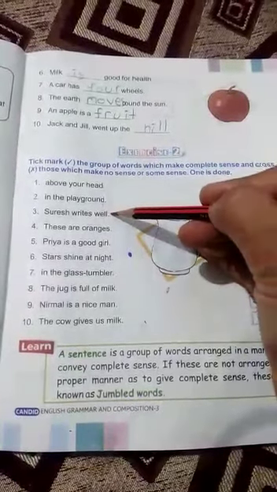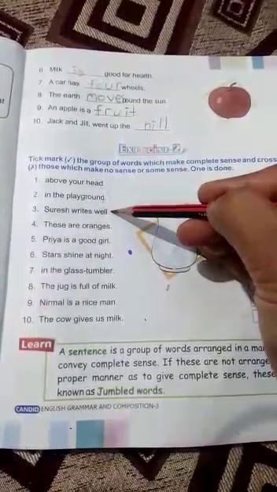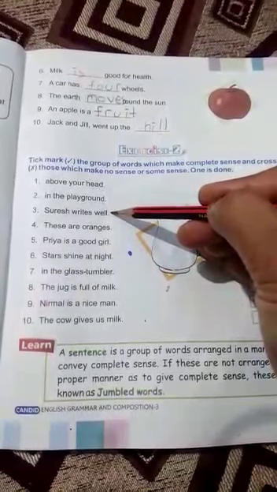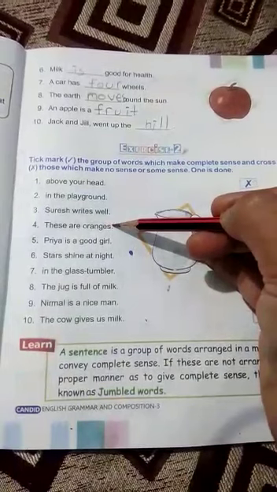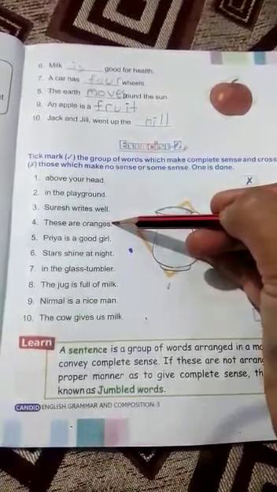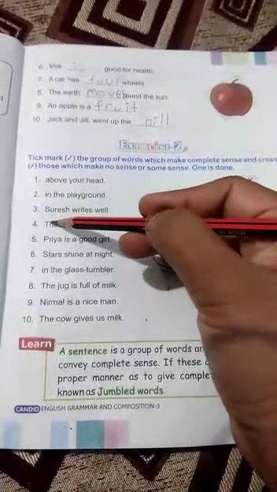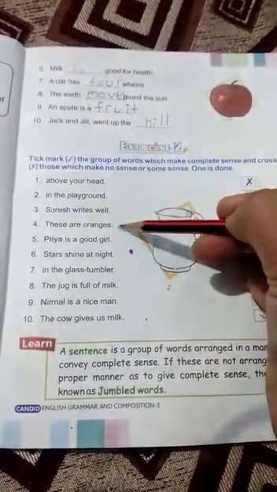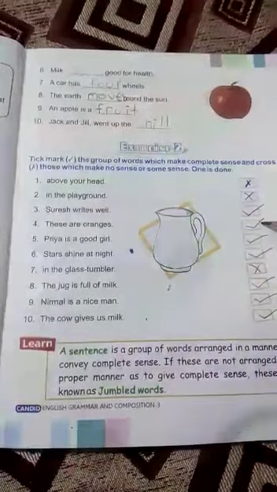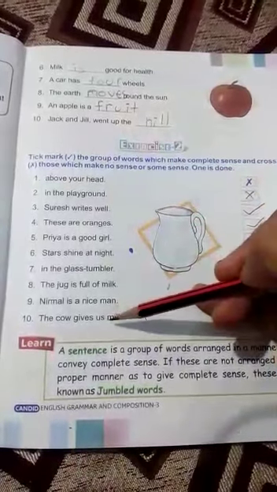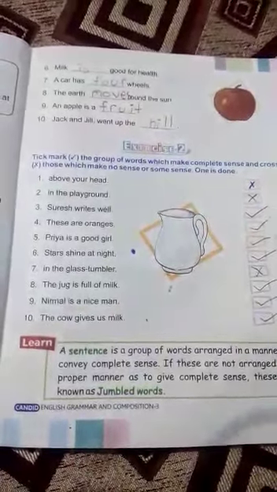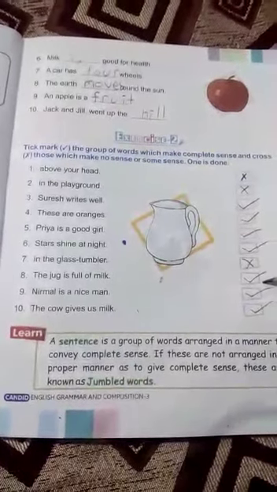Number 3, "Suresh writes well." It gives you a complete meaning, and it also begins with a capital letter and ends with a full stop. So, it is a sentence. "These are oranges." Again, this is a complete sentence. It also begins with a capital letter and ends with a full stop, so it is a complete sentence. Remaining sentences you will have to write down in your notebook.